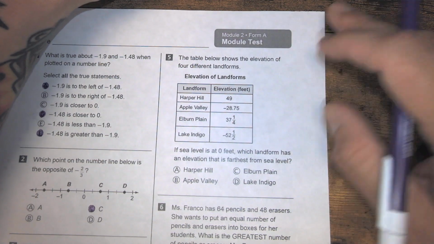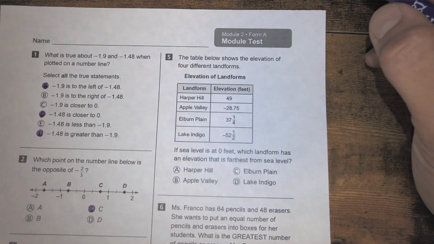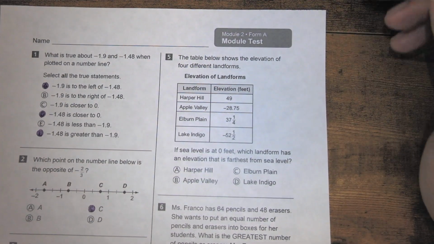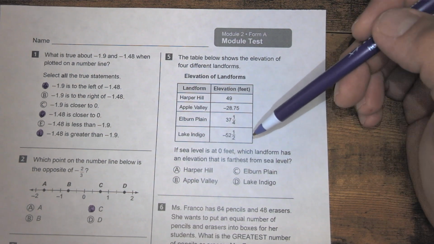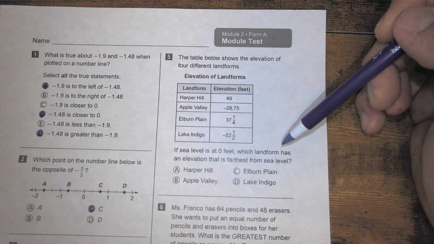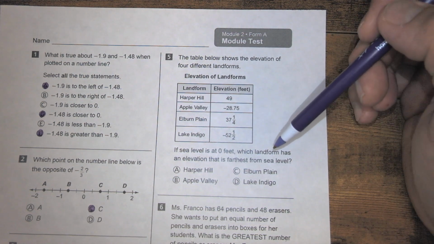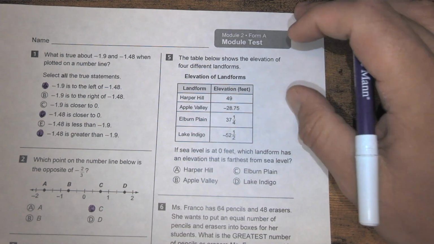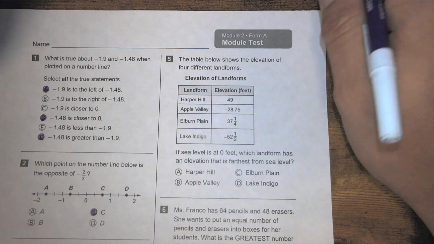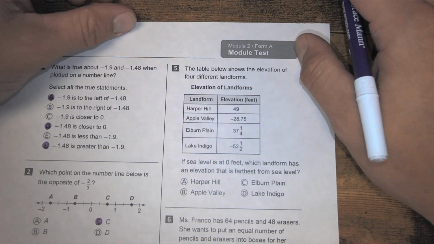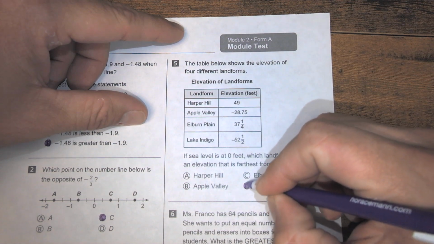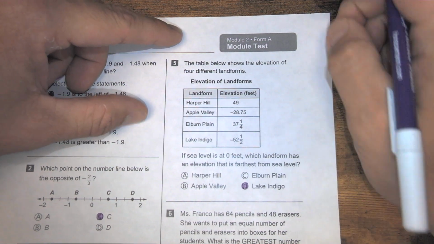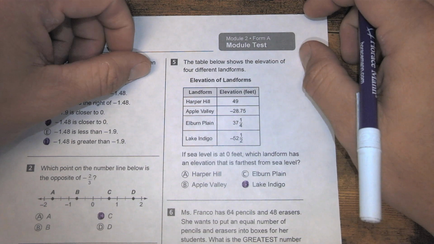All right, number 5. The table below shows the elevation of 4 different landforms. Okay, so if sea level is at 0 feet, which landform has an elevation that is the farthest from sea level? So we want the farthest. It doesn't matter if it's negative or positive. Carson? Lake Indigo. Lake Indigo is the furthest away from 0. Even if it's negative, it still is the furthest away.